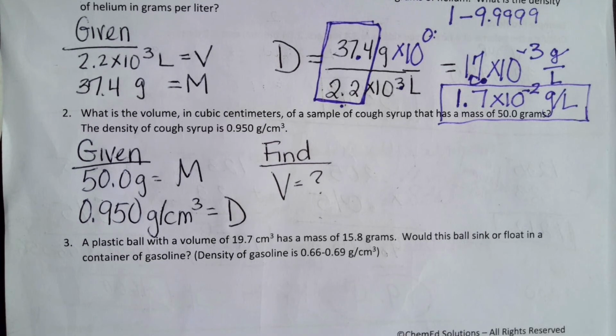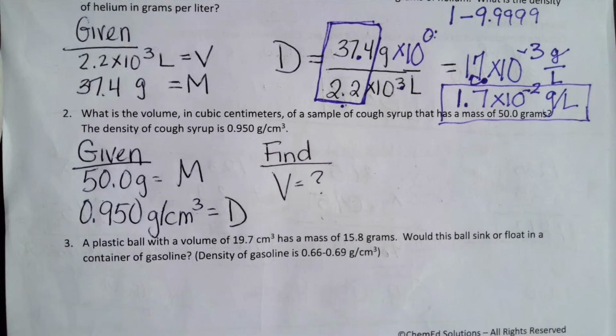All you got is that formula right there. So you're finding volume for this.